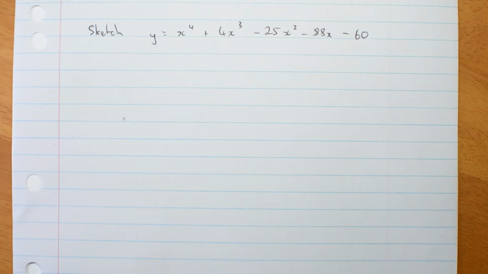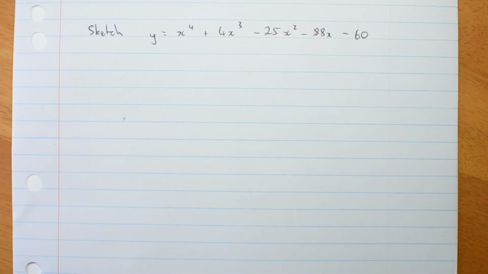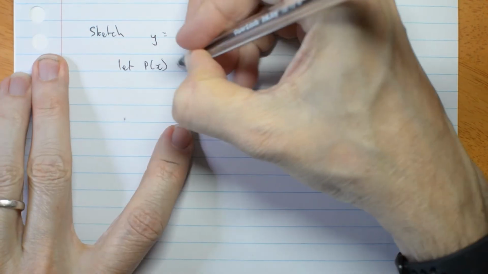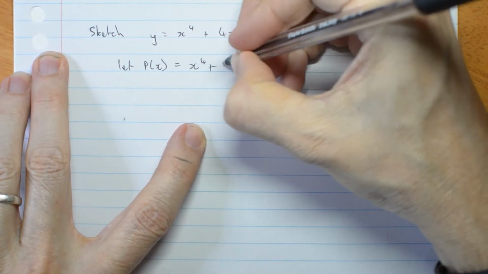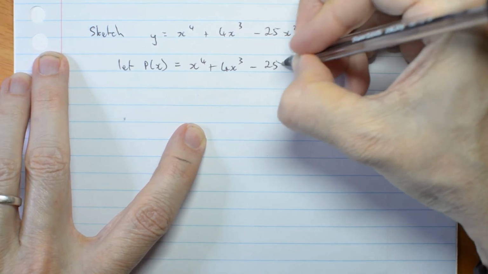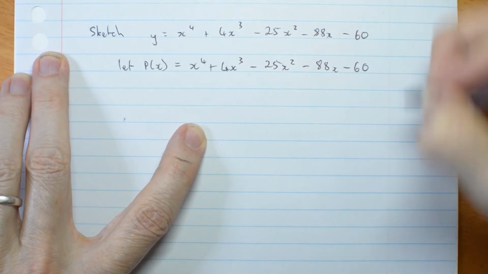Let's try a harder example. This one has a quartic in it, but the method is the same. We're going to factorise it and then use that to sketch the graph. So, let p of x equal x to the fourth plus 4x cubed minus 25x squared minus 88x minus 60.